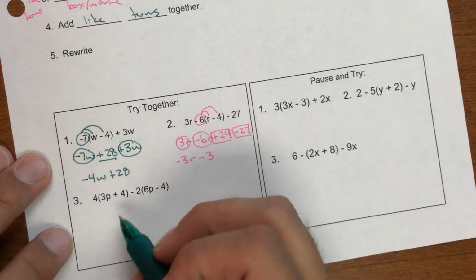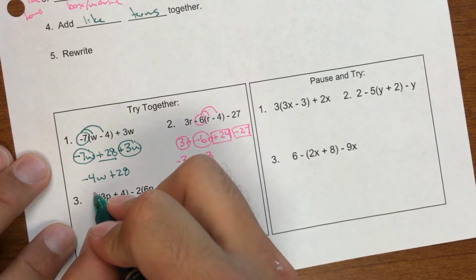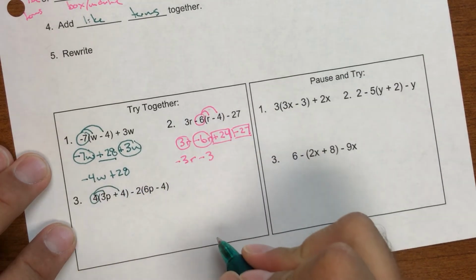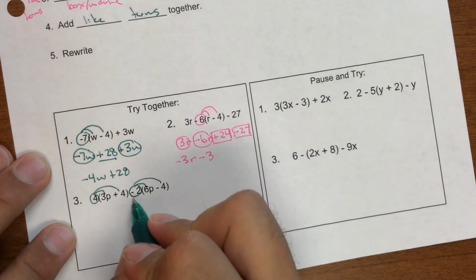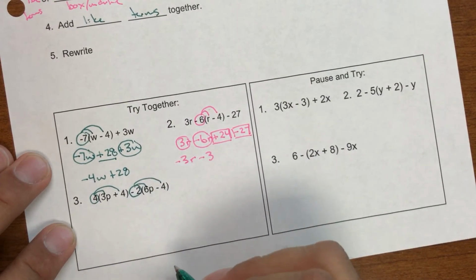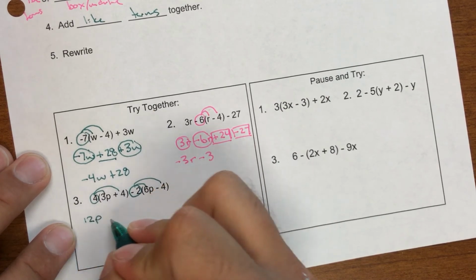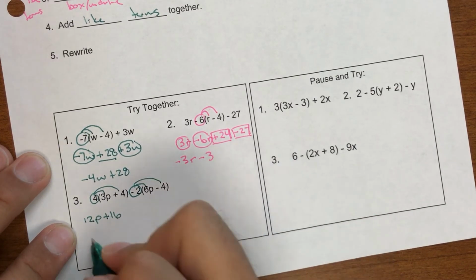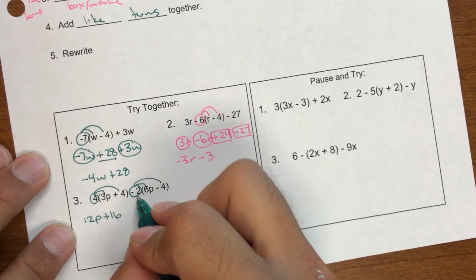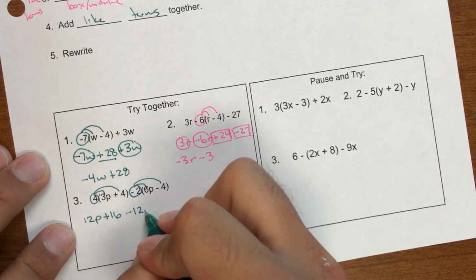Okay, so now we're going to go to number 3. This one has 2 sets of parentheses, so I'm going to distribute twice. I'm going to distribute the 4 to these numbers, and I'm going to distribute the negative 2 to these numbers. Be really careful of that negative sign floating out in front. 4 times 3 is 12 p's. 4 times a positive 4 is a positive 16. So 12p plus 16. Negative 2 times 6 is negative 12p.